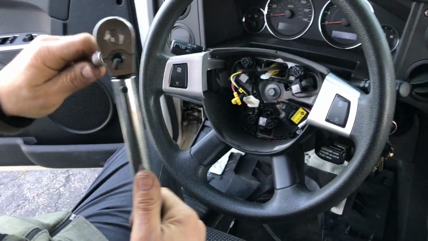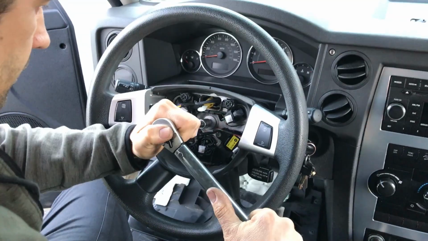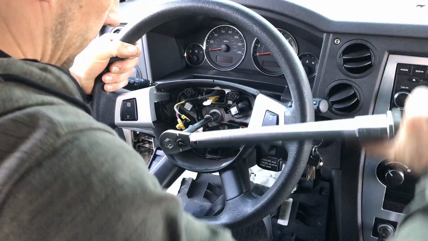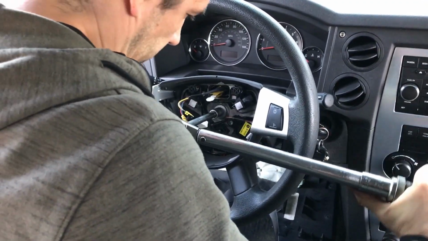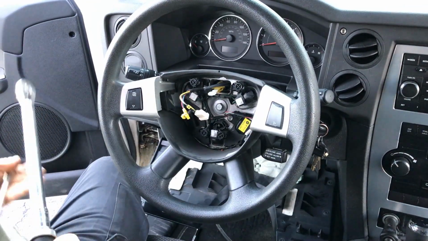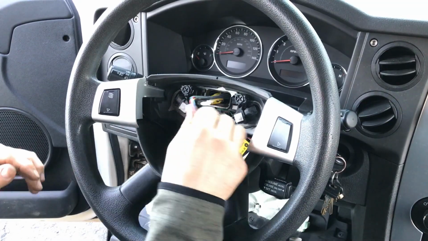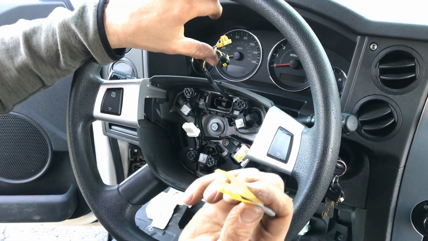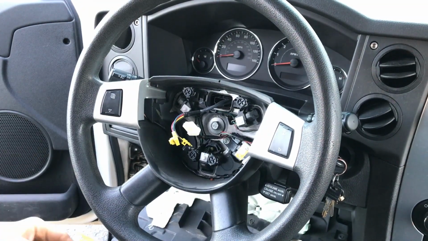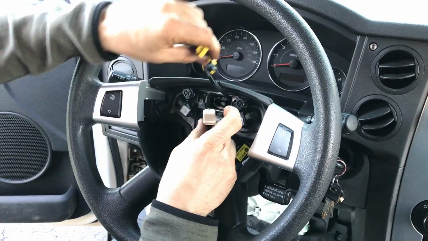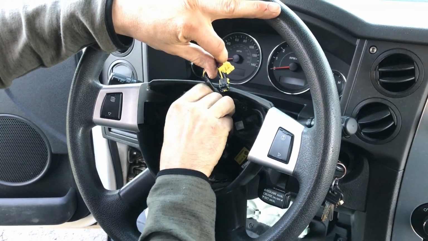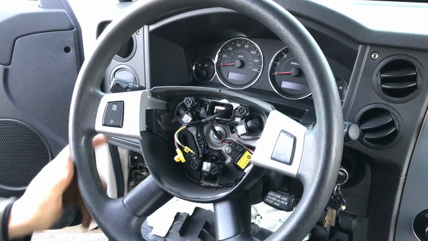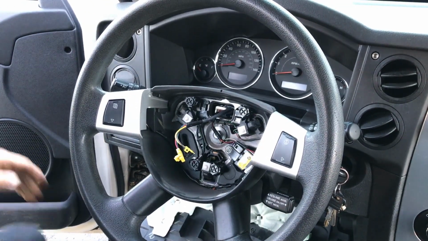Now we're ready. Yeah, and that's it. All right, now we can take the alignment pin out, just like that. And now we can put the plug in there, like so. And now we're ready for the airbag.